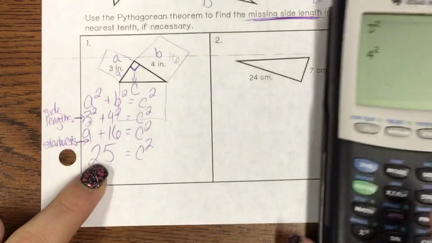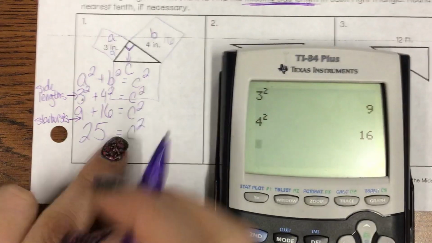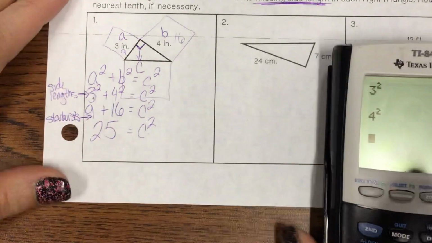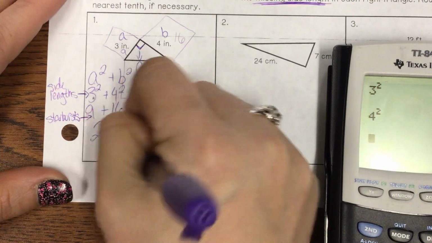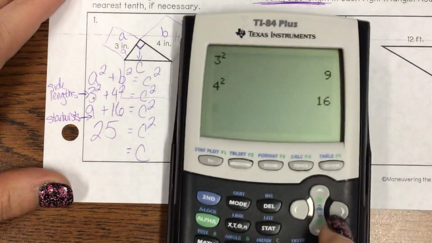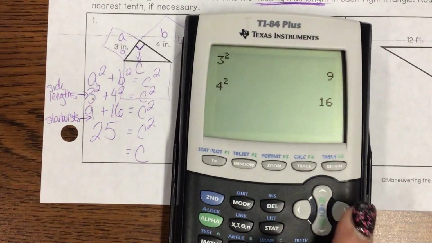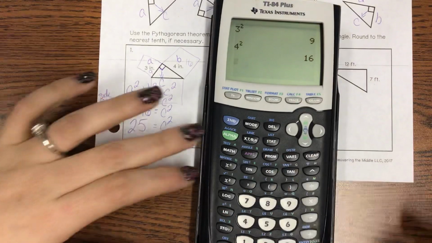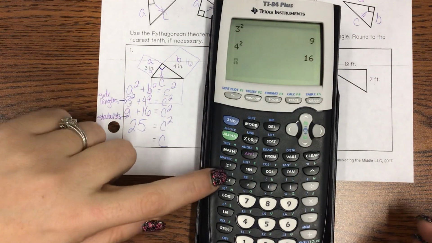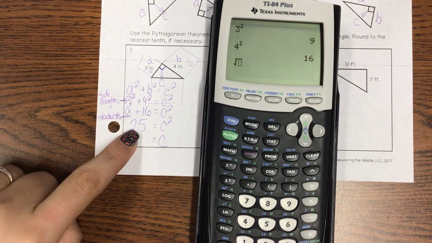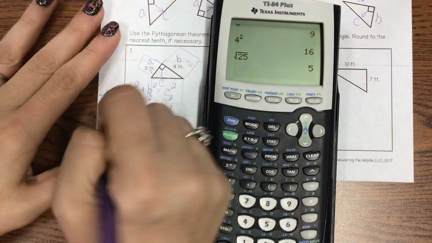If it is not super obvious what we're doing, because this is c squared, and I want to get it down to just c, my very last step every single time, second x squared, I'm going to take the square root of this number.